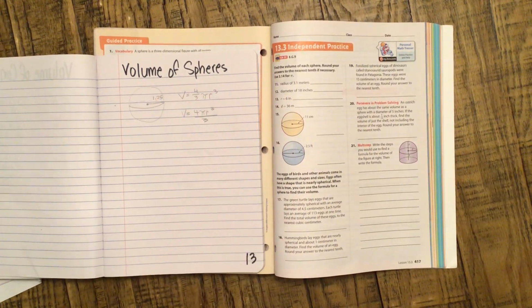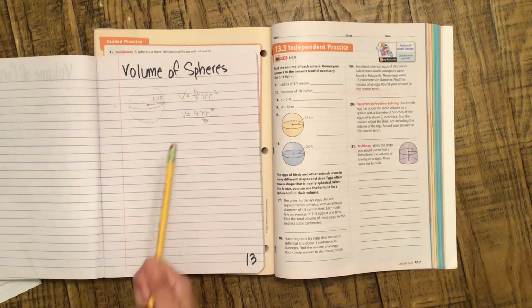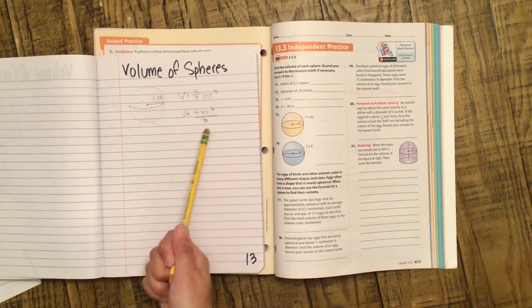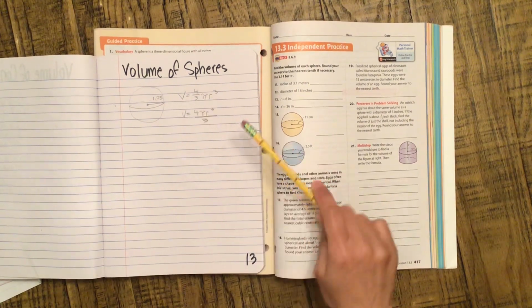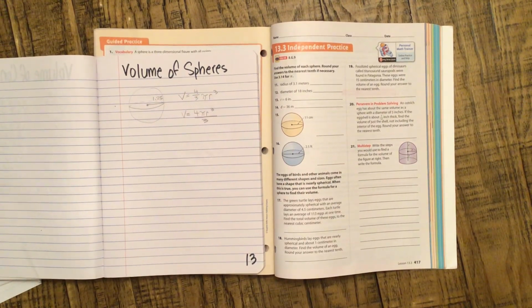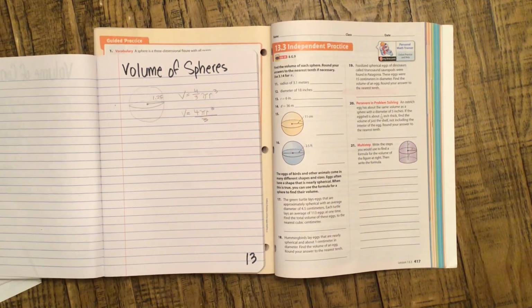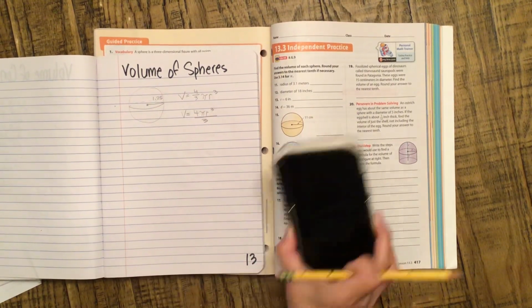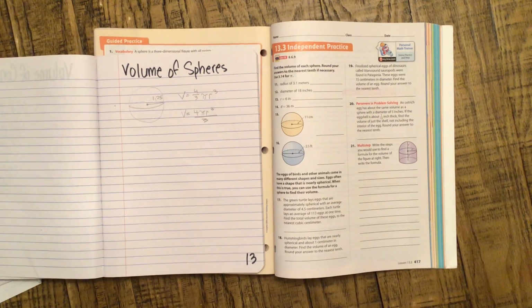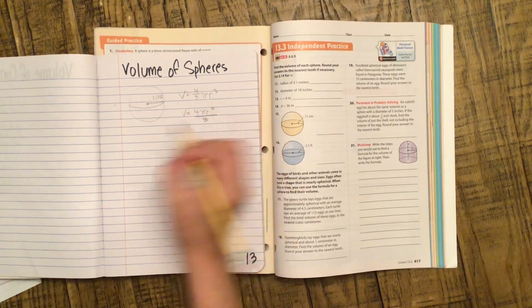And once again, the reason why I rewrite the formula is because this is a format that you can plug into the calculator. Dividing by 4/3, then multiplying on a calculator is very difficult if you do not have a scientific calculator. And this format will work for any type of calculator, even my phone, which I will be using today. All right, so I'm going to plug in the numbers.